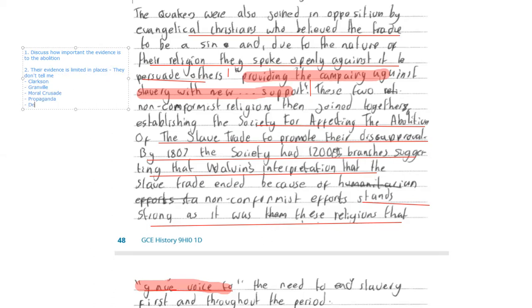They don't talk about their devotion. Lots of things. I mean, this was one of the only sections about this extract in this piece. There's lots more they could have spoken about. But what they do well is they clearly understand the evidence. They clearly understand the interpretation, and they make judgments throughout.